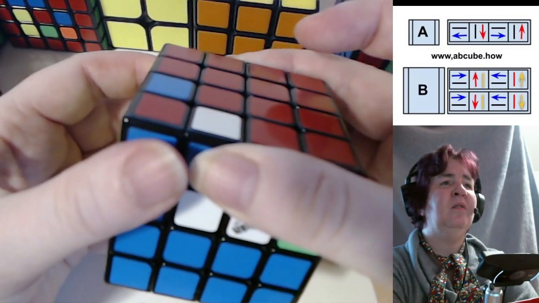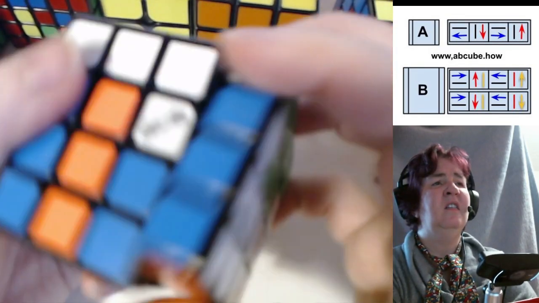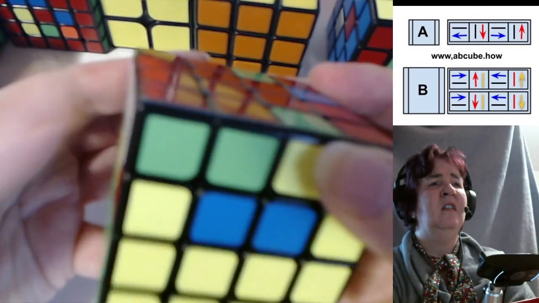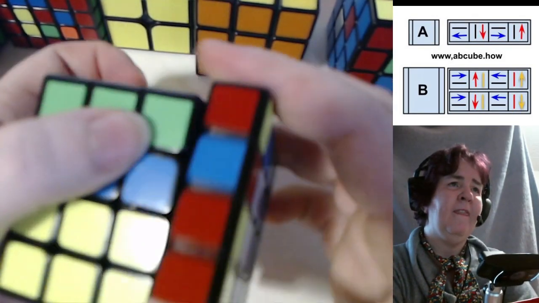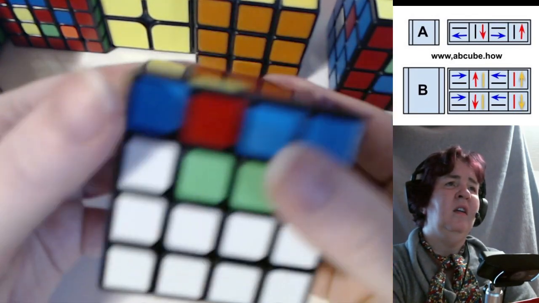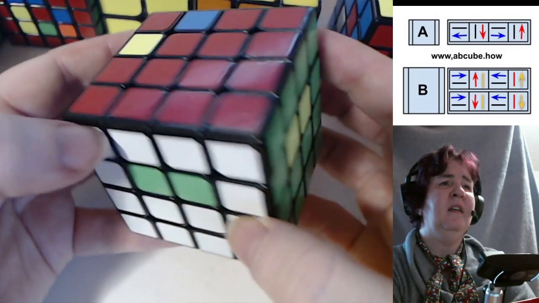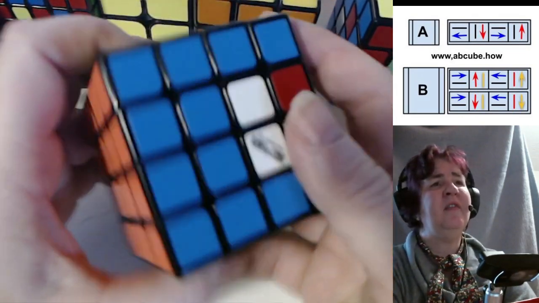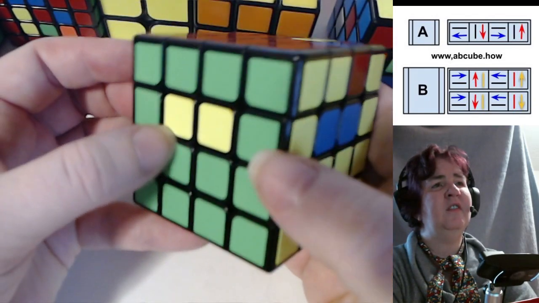So blue goes to the white side. Okay. Yellow goes to the green. Okay. And that parity went away, and this is the other parity that I had. Okay, so I solved that one parity by moving my pieces a quarter turn, which displaced these.